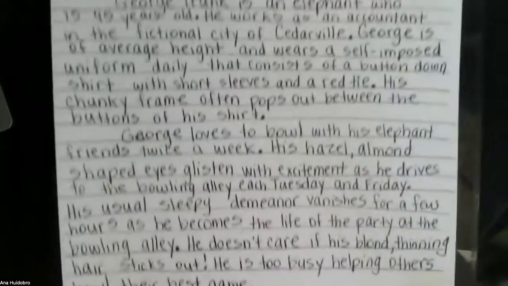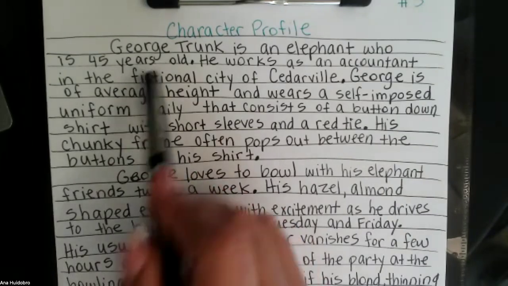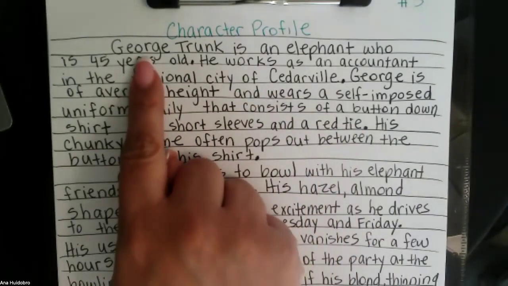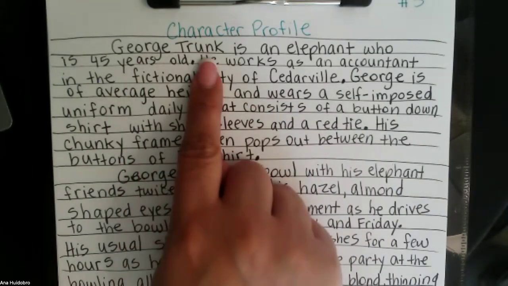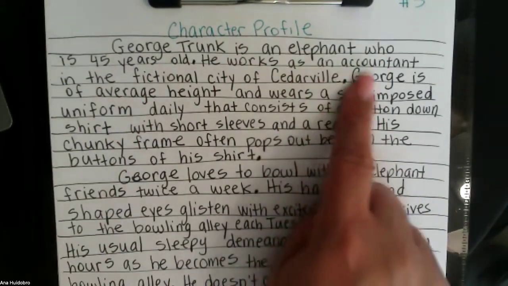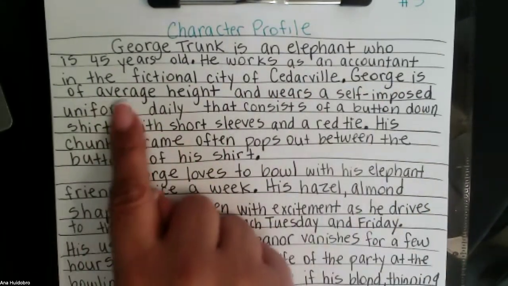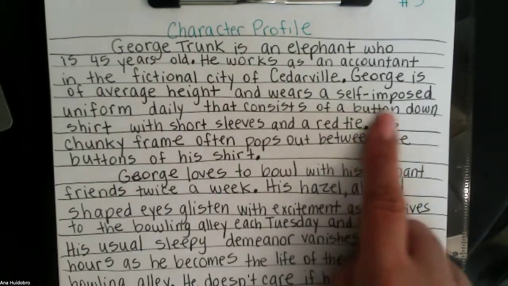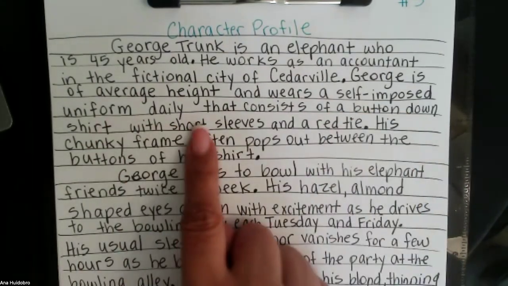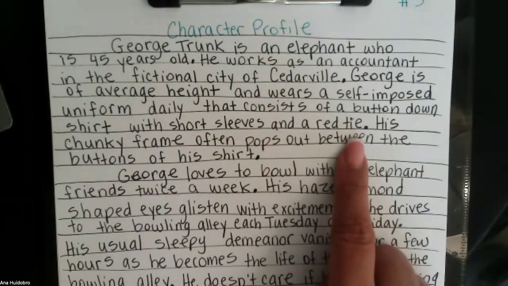So I'm going to go ahead and read this whole thing. Please unmute and read with me, okay? And go. George Oliphant, who is 45 years old. He works as an accountant in the fictional city of Cedarville. George is of average height and wears a self-imposed uniform daily that consists of a button-down shirt with short sleeves and a red tie.